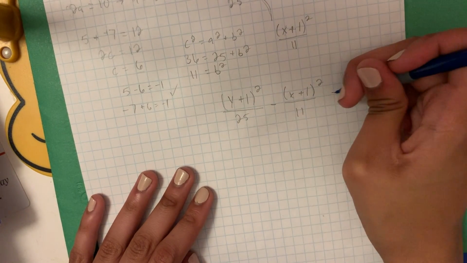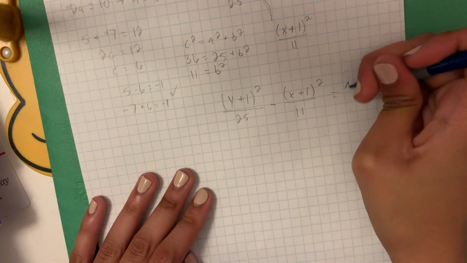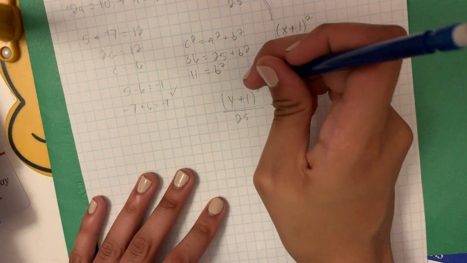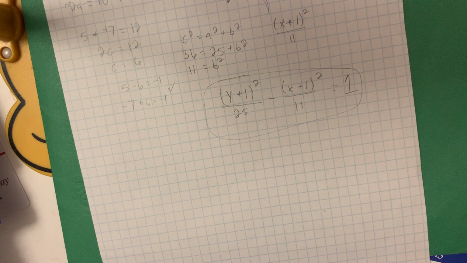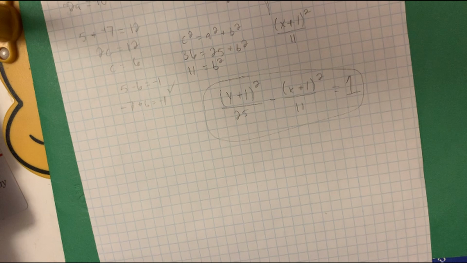So now we can write out the final formula. Since the y is changing and that is our a value, we would write it first. So our final equation would be y plus 1 squared over 25 minus x plus 1 squared all over 11, and that is all equal to 1.